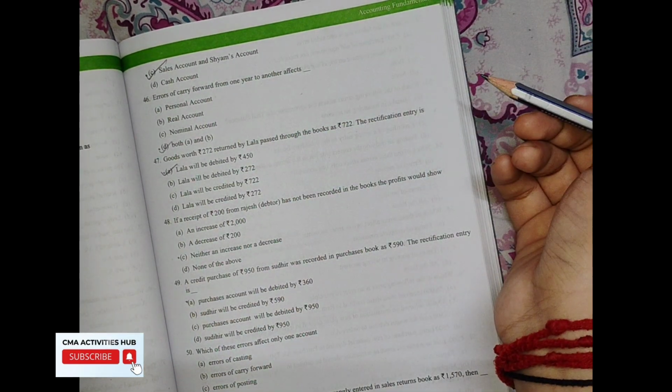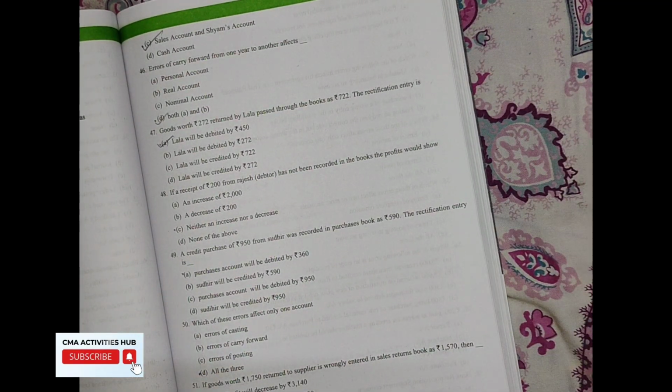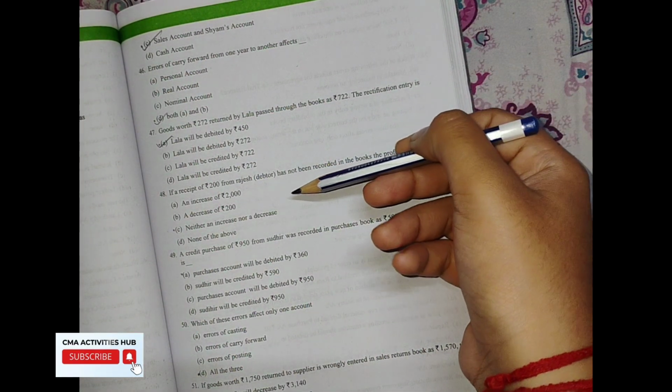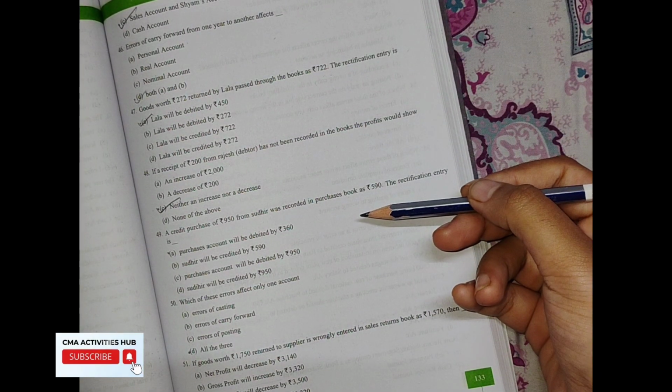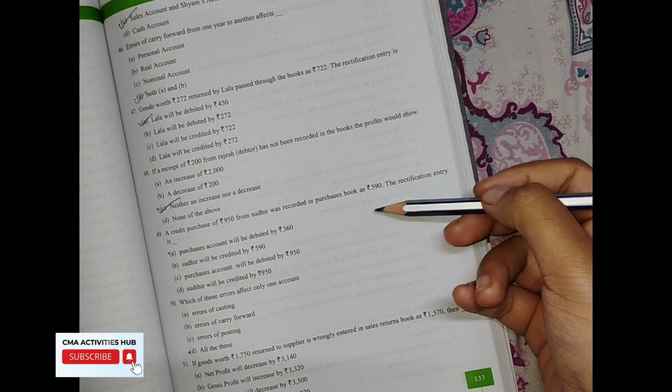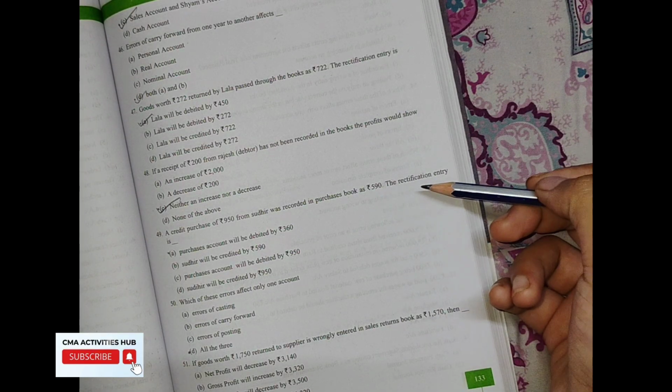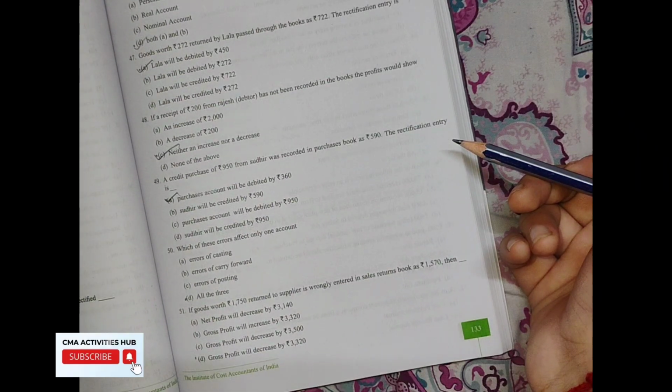The rectification entry is Lala will be debited by 450. If a receipt of rupees 200 from Rajesh, a debtor, has not been recorded in the books, the profit would show neither an increase nor a decrease. A credit purchase of rupees 950 from Sudhir was recorded in purchase book as rupees 590. The rectification entry is purchase account will be debited by 360.